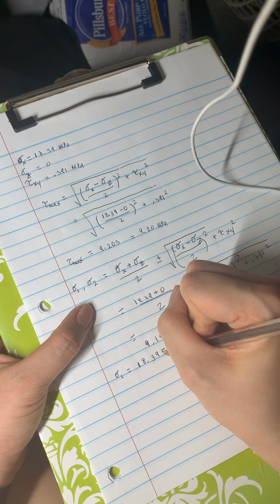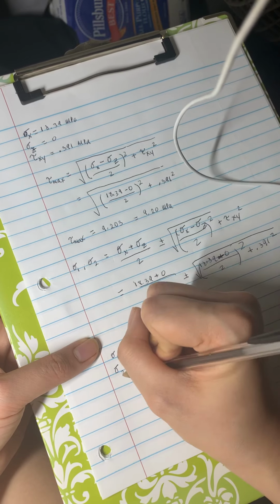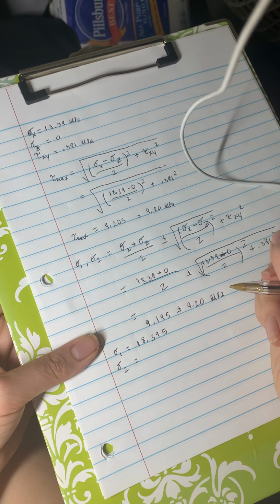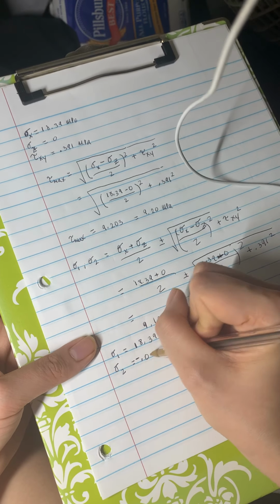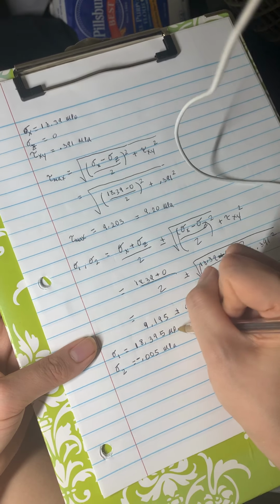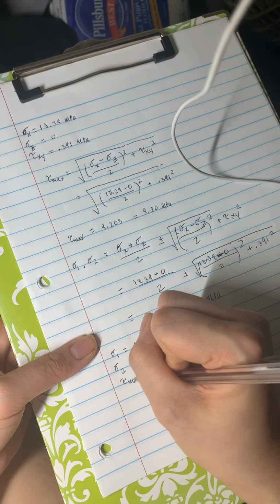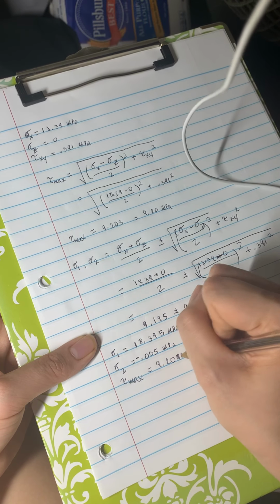So we get principal stress 1 equal to 18.395 MPa. Principal stress 2, subtracting those, we get negative 0.005 MPa, and then from up there we get shear max of 9.20 MPa.